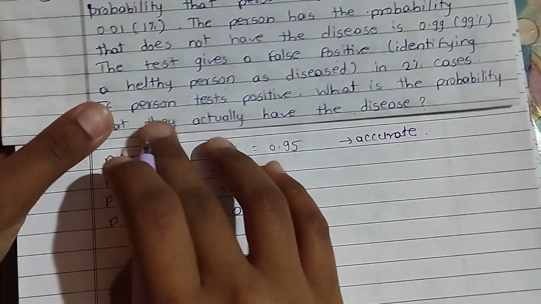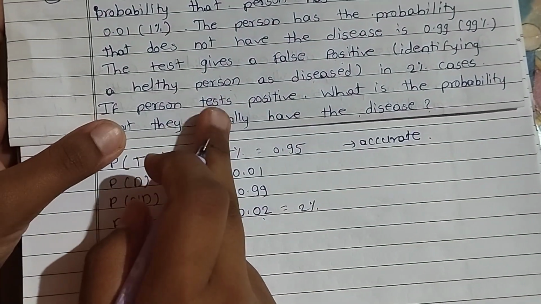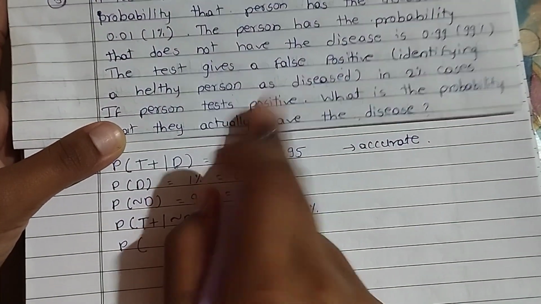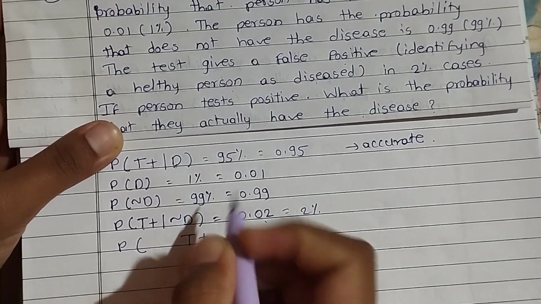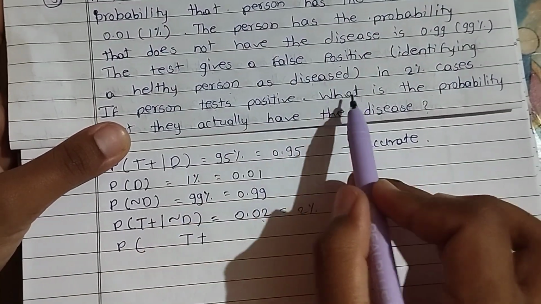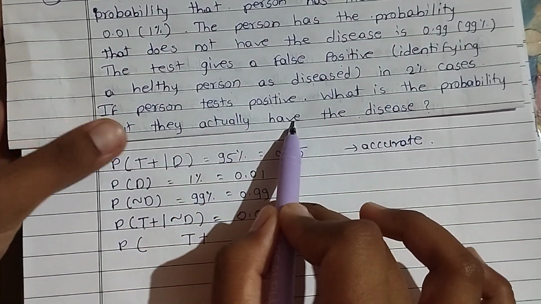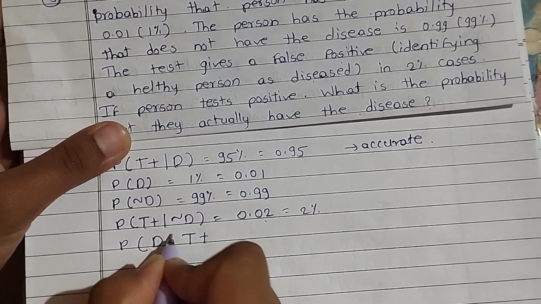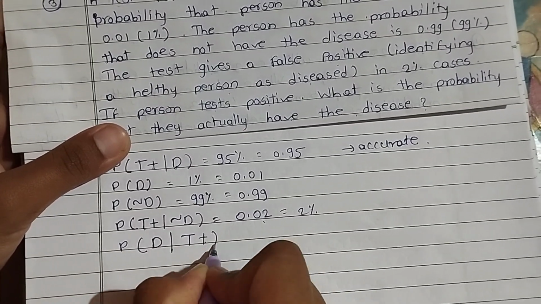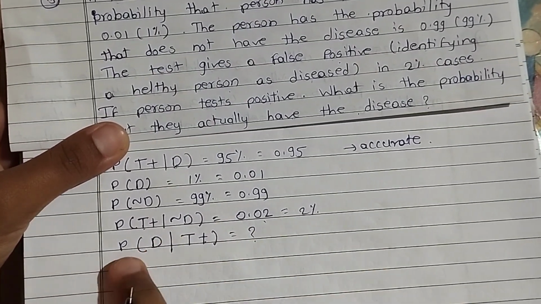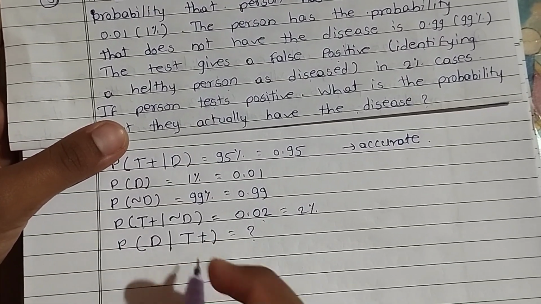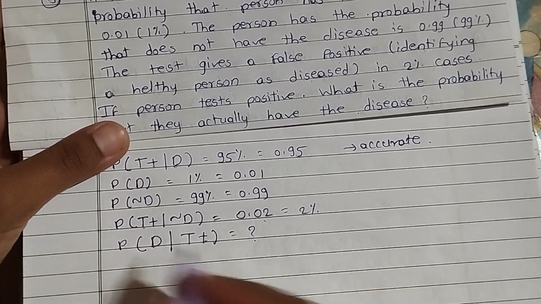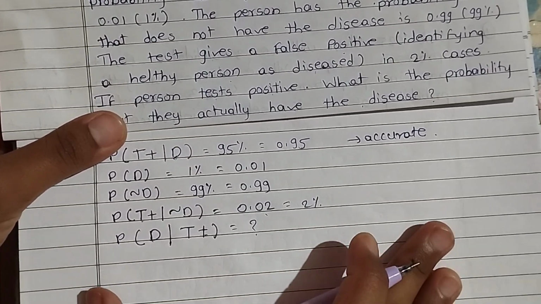Now next, we want to find out, given that the person tested positive, as stated in our question, the probability that the person has the disease. We want the probability of disease given that the test is positive. I hope you understand the term. The given is that the test is positive, and we want to find the probability of disease. Now here we apply Bayes theorem.